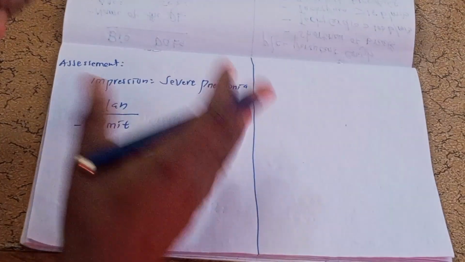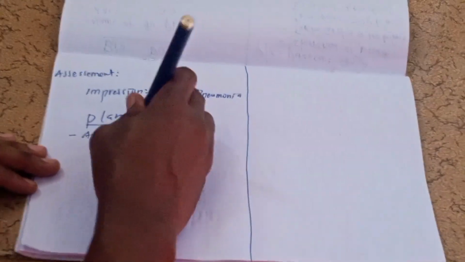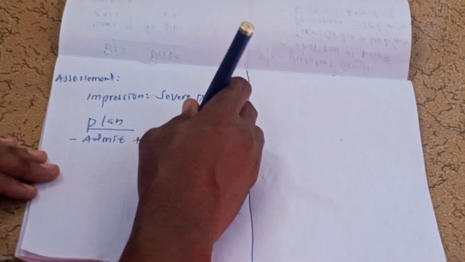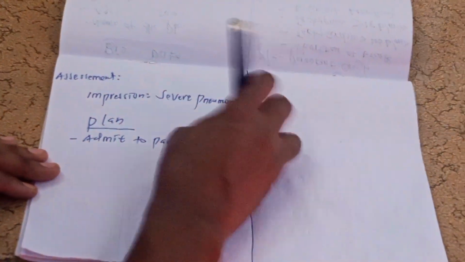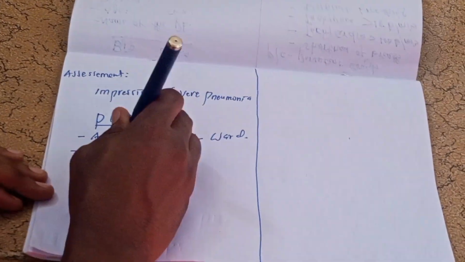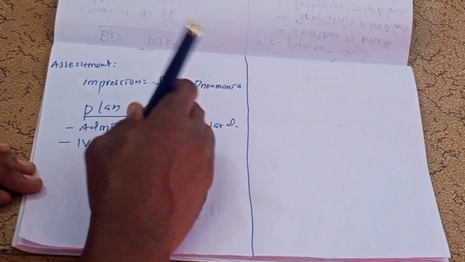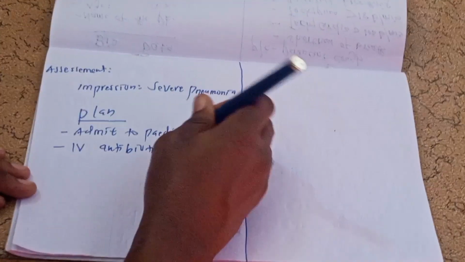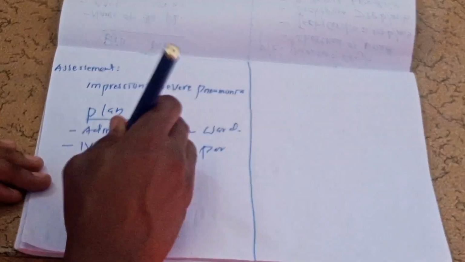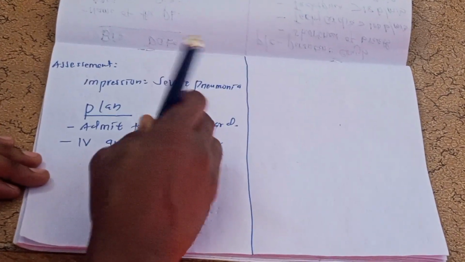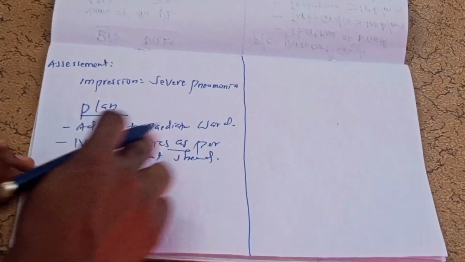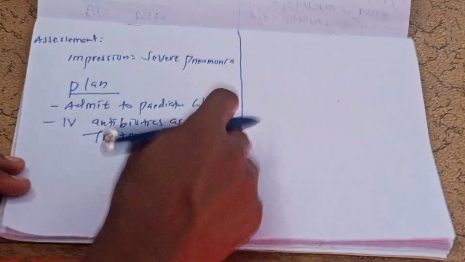So assume this is a young child, so we admit to the pediatric ward. Then IV antibiotics as per treatment sheet.